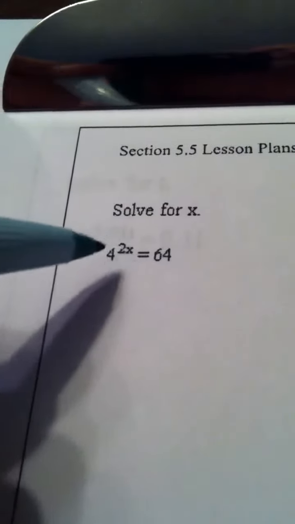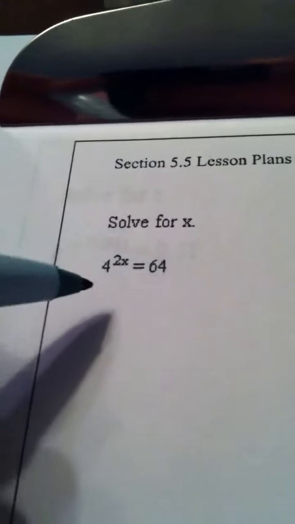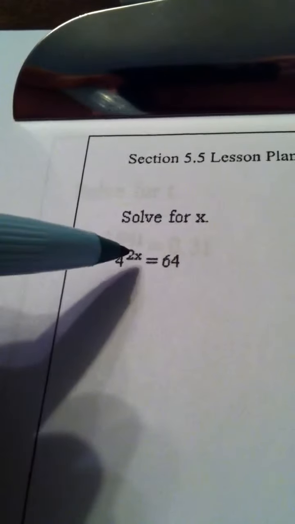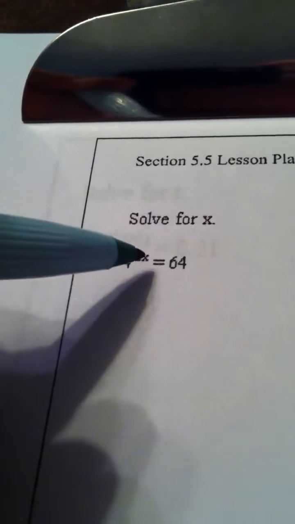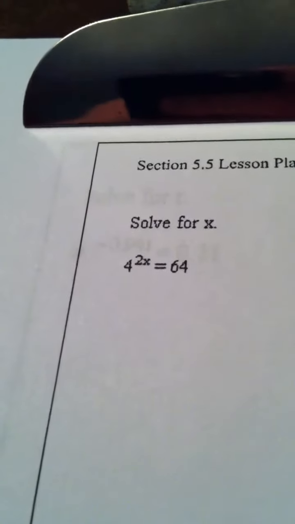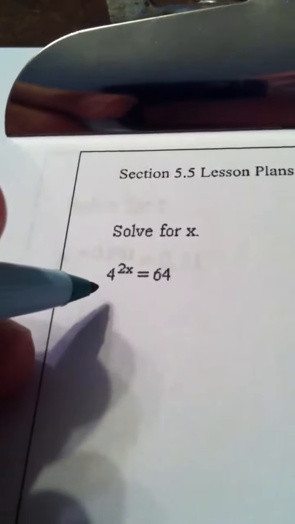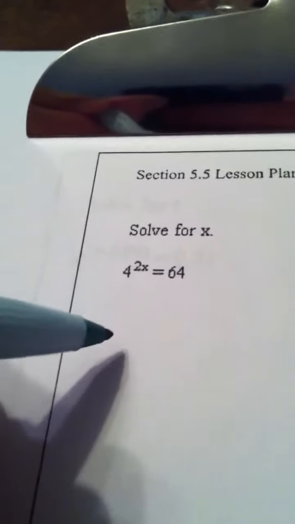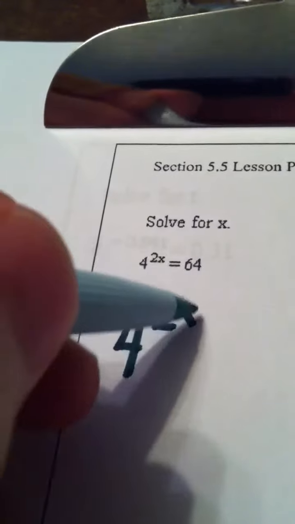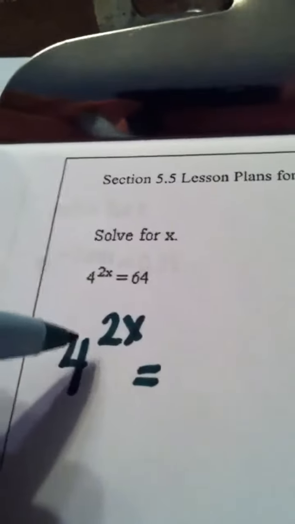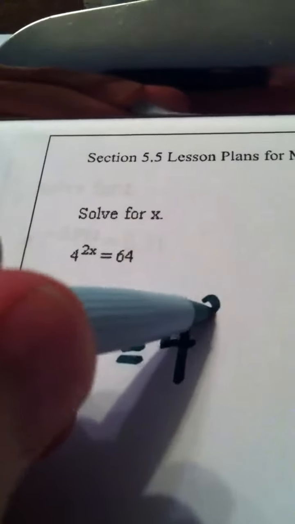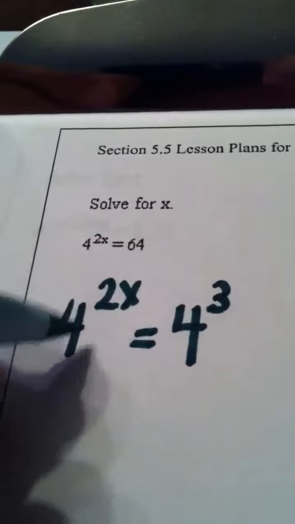All right, ladies and gentlemen, in section 5.5, we are looking here at an equation that's called an exponential equation. The reason it's called exponential is because we're solving for the missing exponent. One of the first lines of defense for solving an exponential equation is to try to get matching bases on either side. Well, in this case, 4 I'm going to leave alone, and the reason I can is 64 on this side can be rewritten as 4 to the third, okay? 4 to this power is equal to 4 to this power.